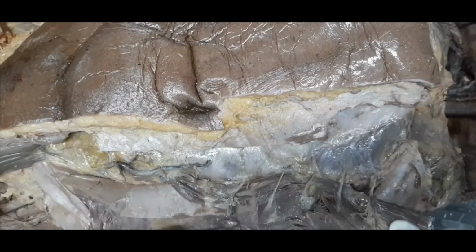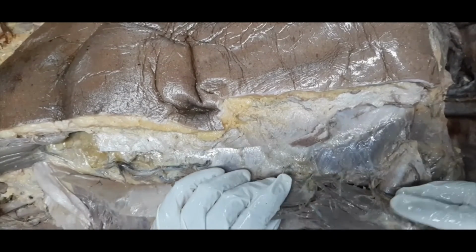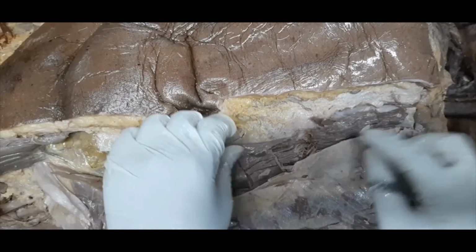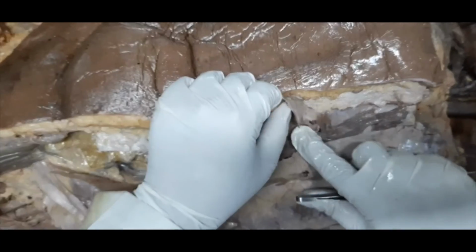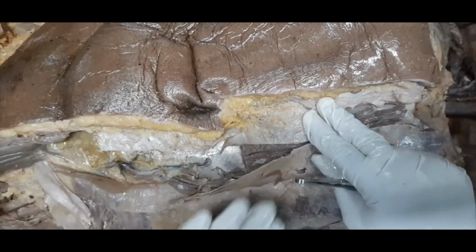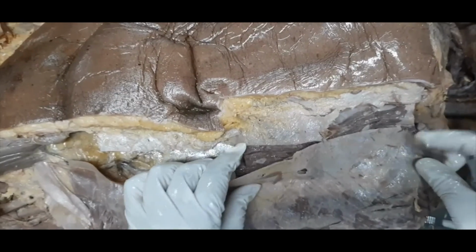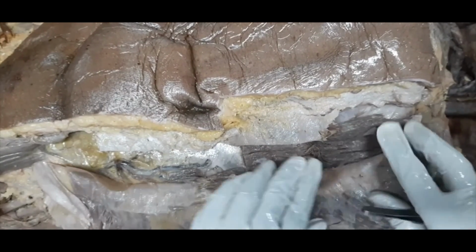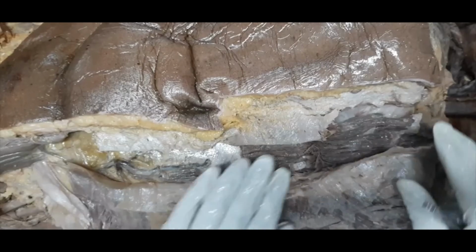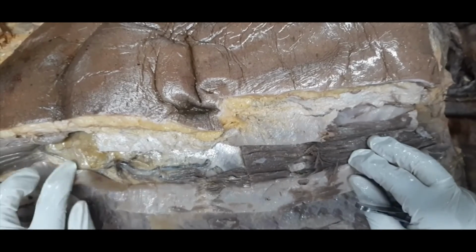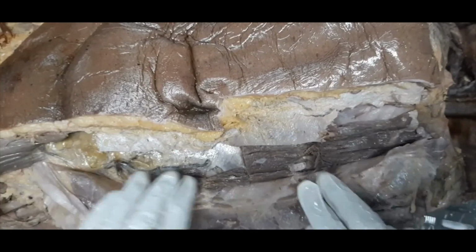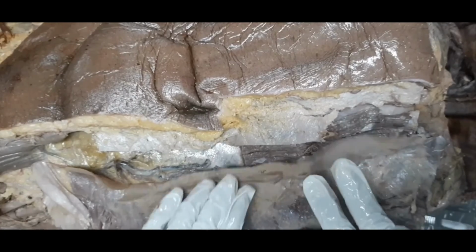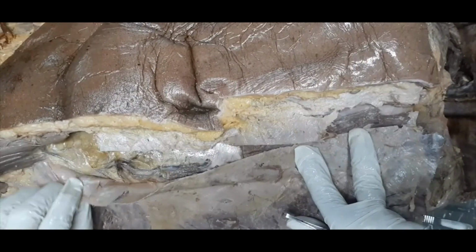This is the posterior layer of the rectus sheath which encloses this muscle. The muscle is supplied by the lower 6 intercostal nerves, including the subcostal. This rectus abdominis is a strong flexor of the abdomen.